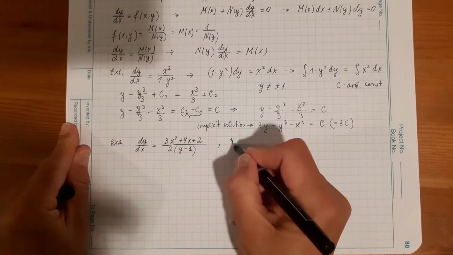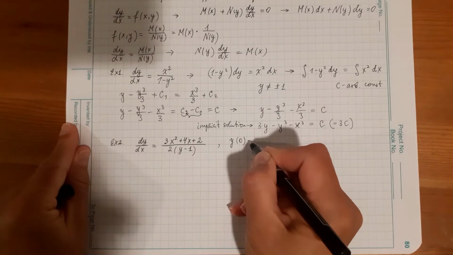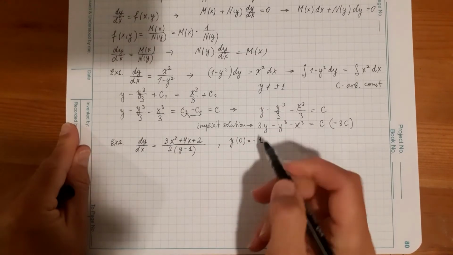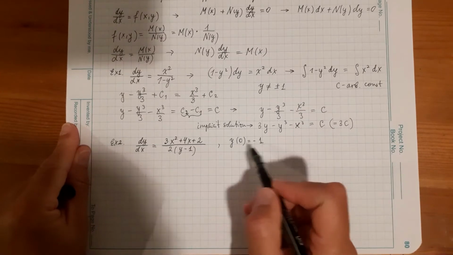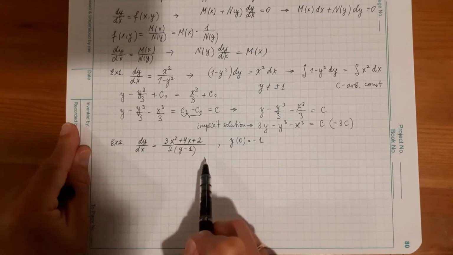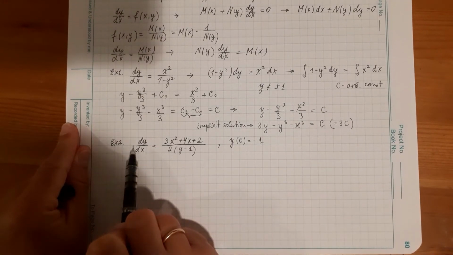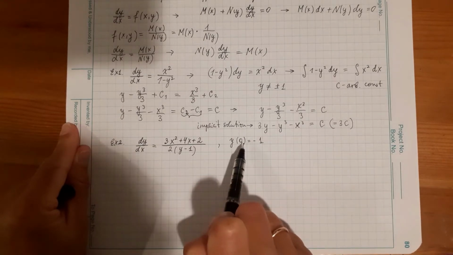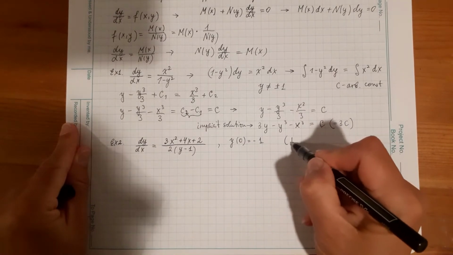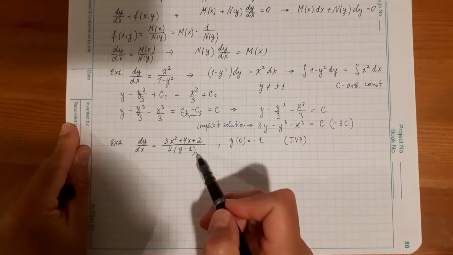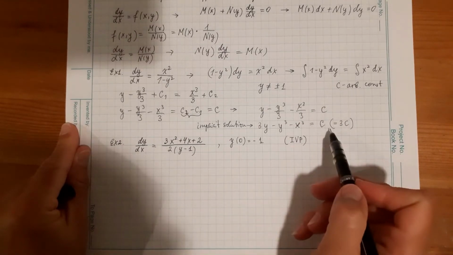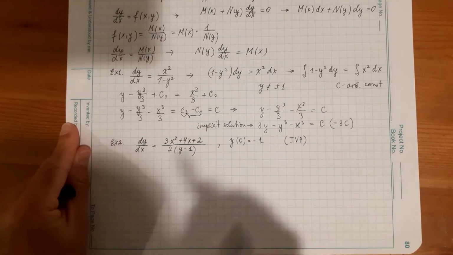We're considering an initial value problem. Besides the equation itself, we do have an initial value given: y of 0 equals -1. What we have over here is a first order differential equation, right? And we have an initial value problem. I'm going to label it somewhere. Initial value problem, which means that my final solution is going to have no constants like this one. This one was not an initial value problem.